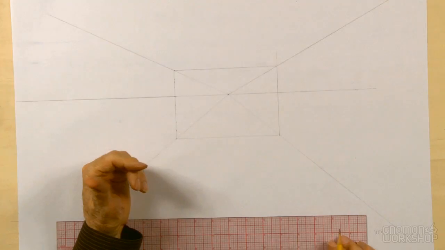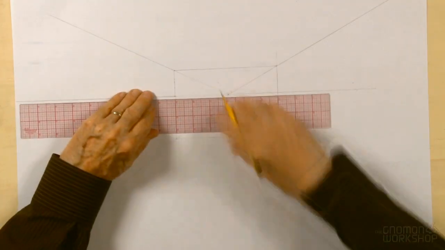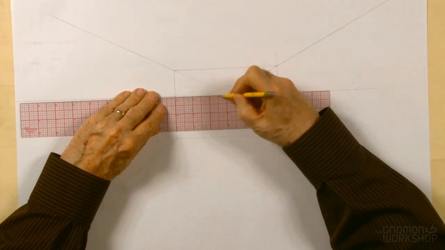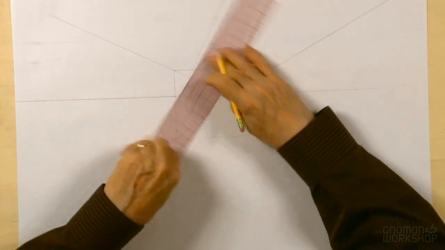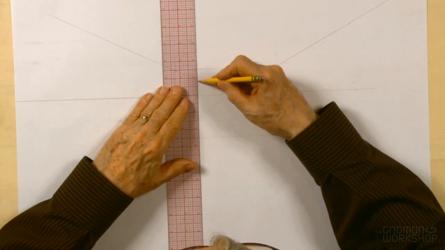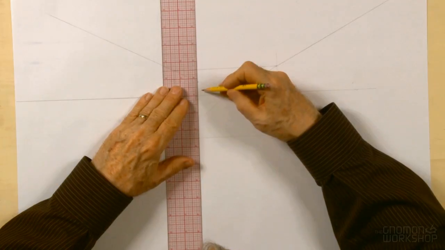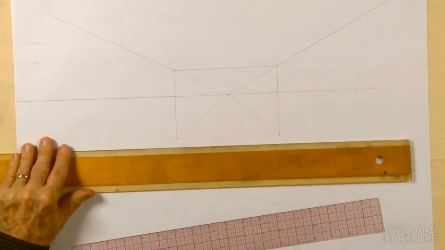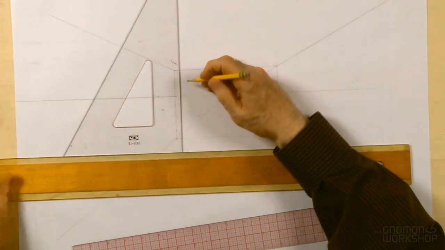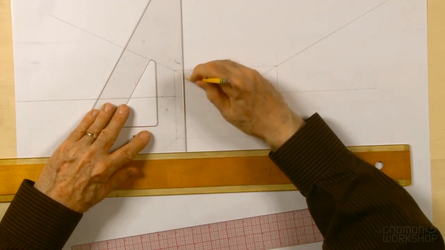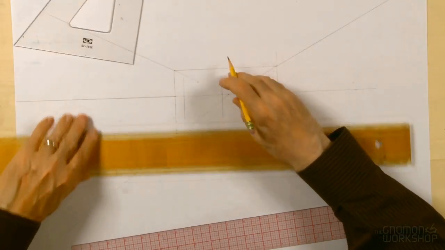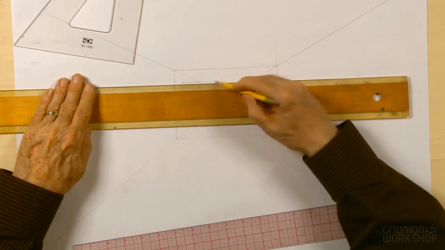I know that the window on that back wall is 1 foot from this side, and it's 1, 2, 3, 4.5 feet across. It's 1.5 feet from the top. See, I'm using half-inch scale. There's the top. And then it's 1, 2, 3, 4 feet down to here, then 2.5 feet down to the bottom. So now I can draw that window. Just for now, let's go ahead and draw it. Then here's the 1.5 feet from the top, and then down to here.